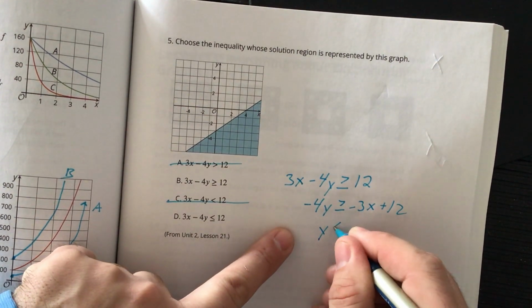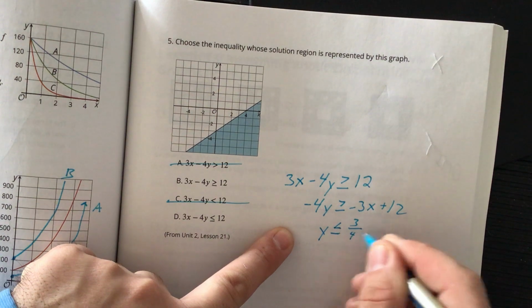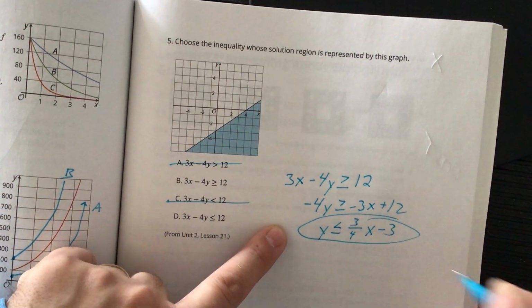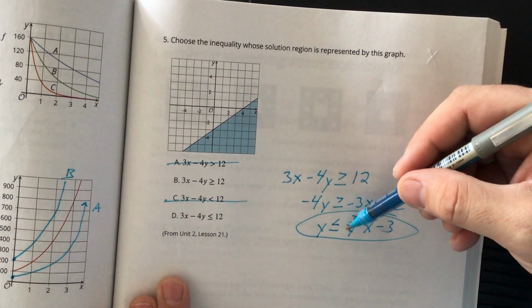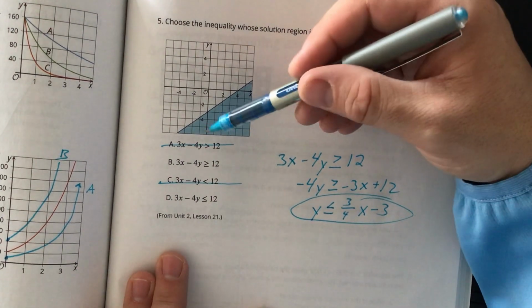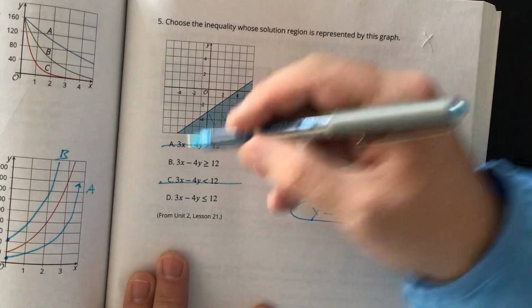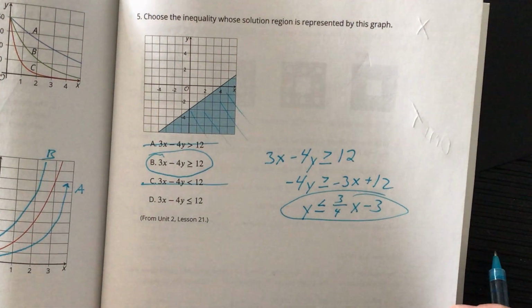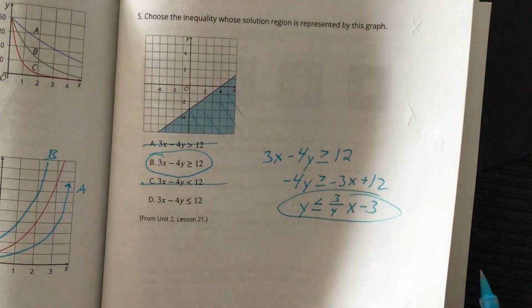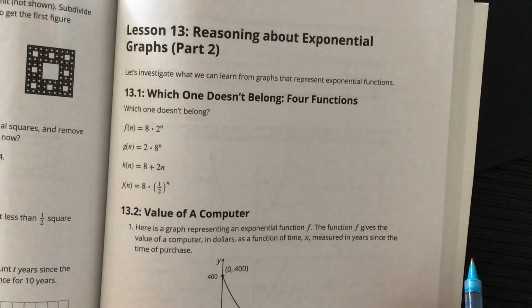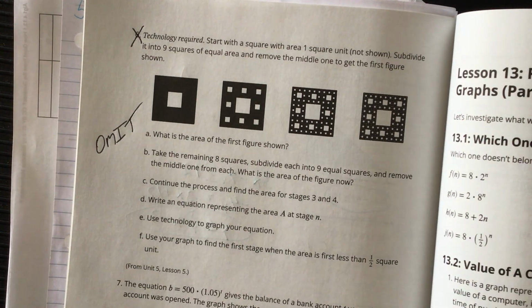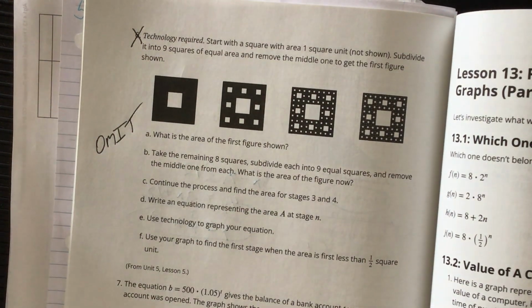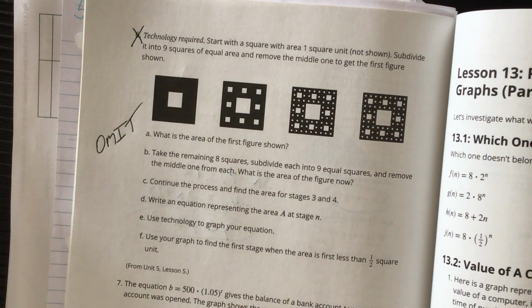Divide by -4 flips the sign over. So that looks like it is now less than when I solve it for y. This graph is definitely less than. It is B. So you cannot simply check the sign because you might flip it over. Number 6, I told you you could omit because we did not do that in the Are You Ready from the previous lesson. But you do have to do 7.